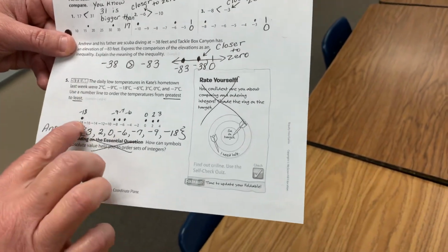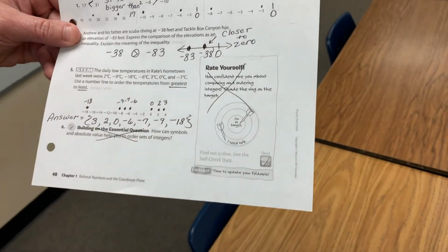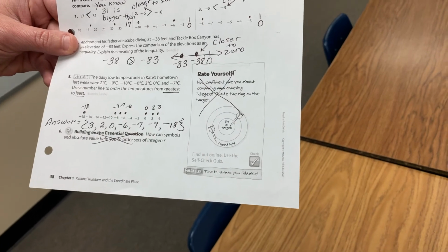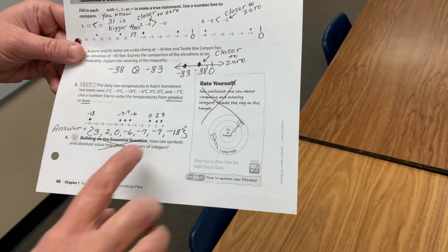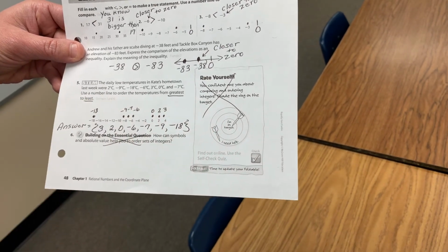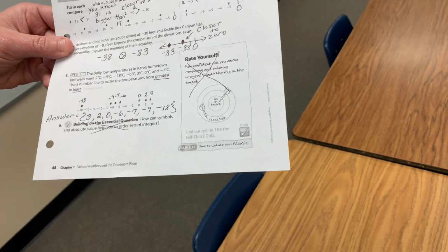Then on here, they wanted me to put all of these on the number line, and I did. And they wanted me to get them in order from greatest to least. And I did. And it was very simple because I started at my positive side and I worked my way backwards toward the negative and I put them in order. So there is the guided practice.